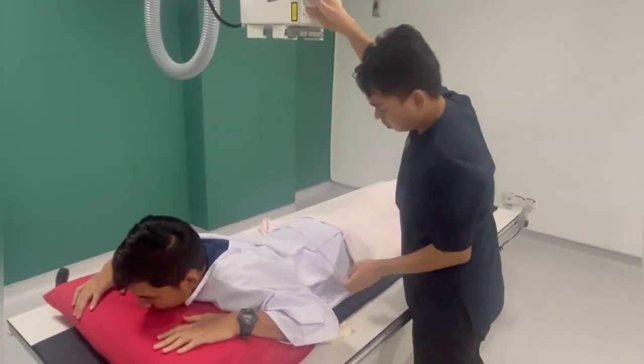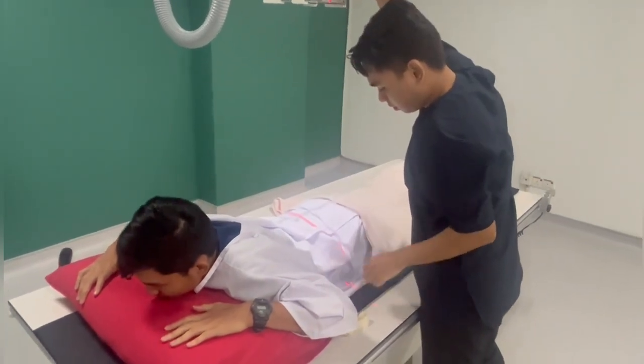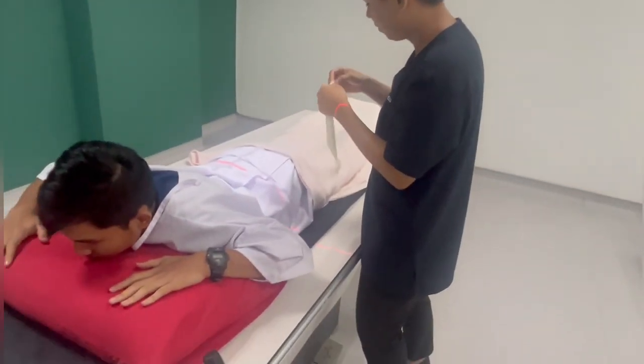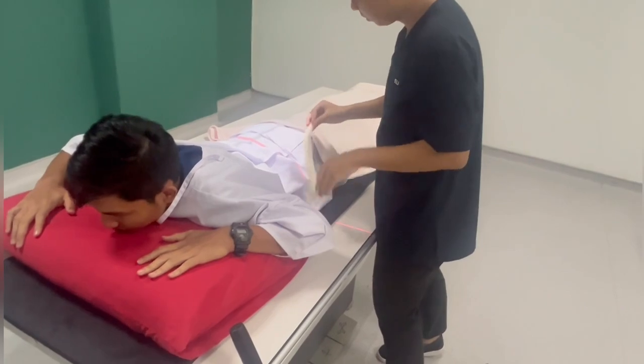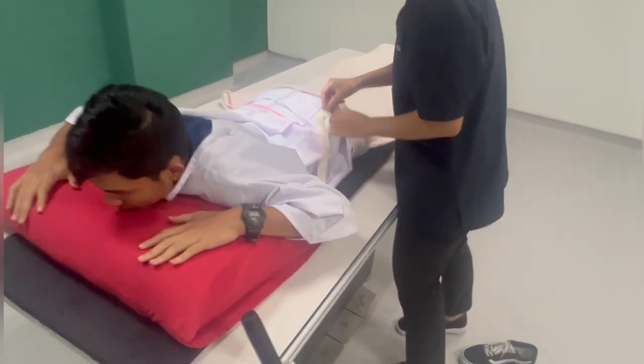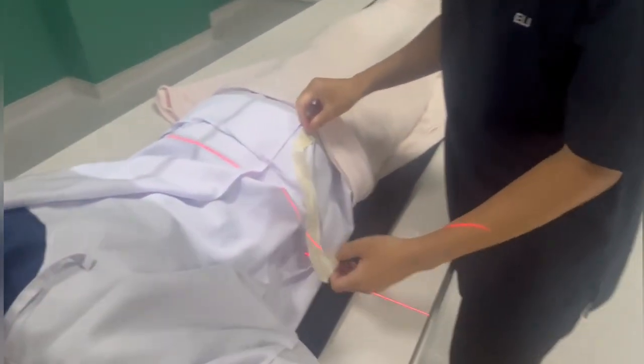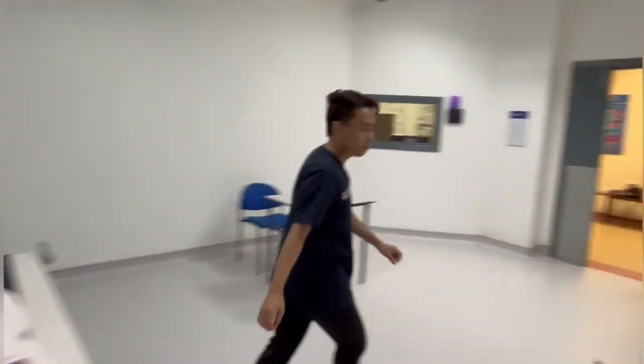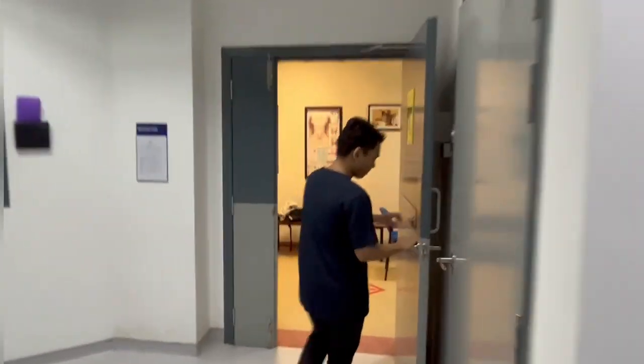Collimate the patient: superior at the diaphragm, inferior at the symphysis pubis, and lateral at the skin margin. The marker for the left side will be put and must be flipped since this is the PA projection. Then we put the marker at the appropriate side. So this is its place. Now you can tell the patient not to move and to follow the instructions later.